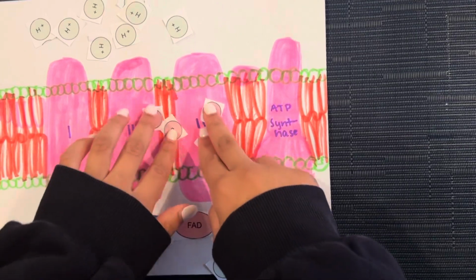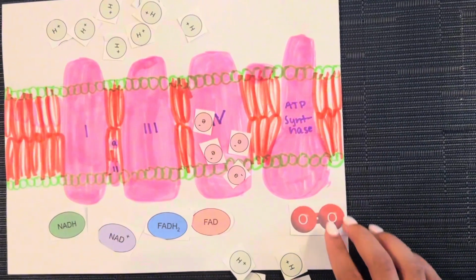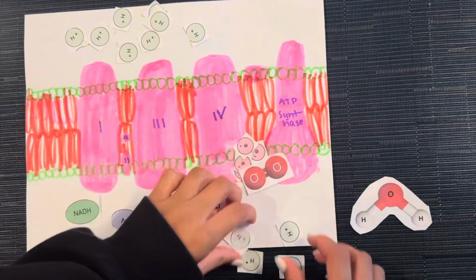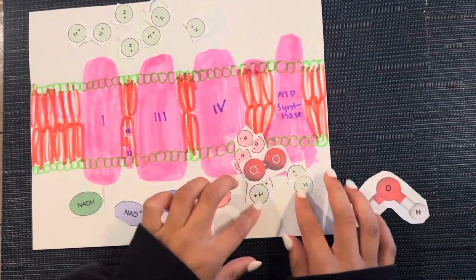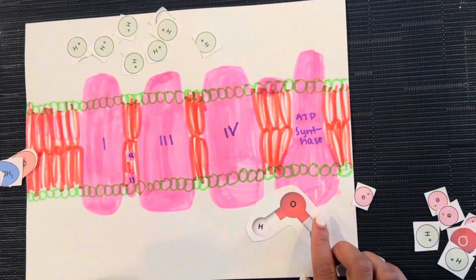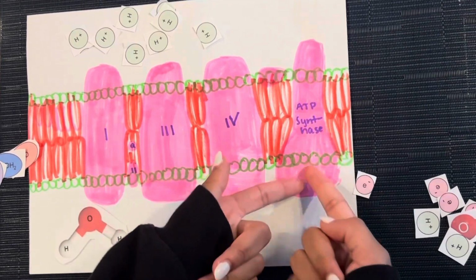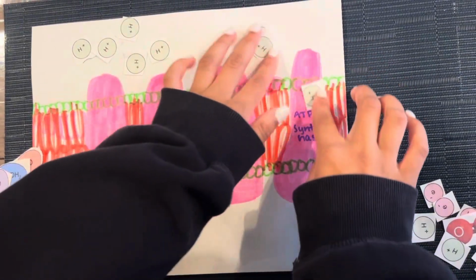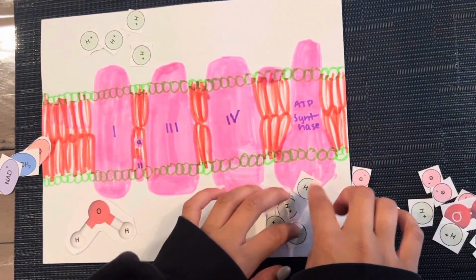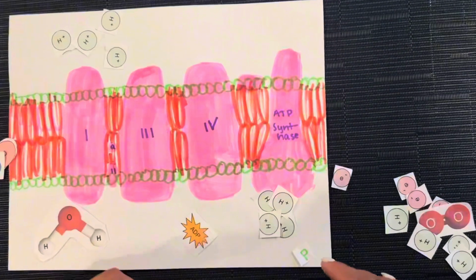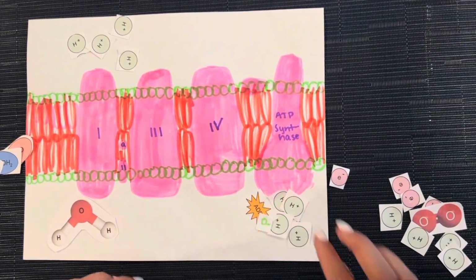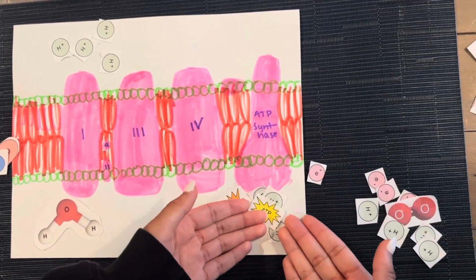At the end of the electron transport chain, the electrons are transported to the final acceptor, oxygen. Oxygen accepts the electrons and hydrogen ions from the intermembrane space and forms H2O, or water. Next, a protein called ATP synthase allows hydrogen ions to flow through it from a high concentration to a low concentration. H+ ions combine with ADP to form ATP. This process is called chemiosmosis.